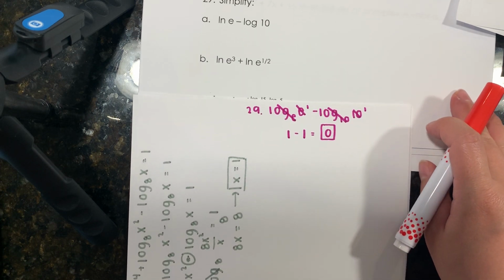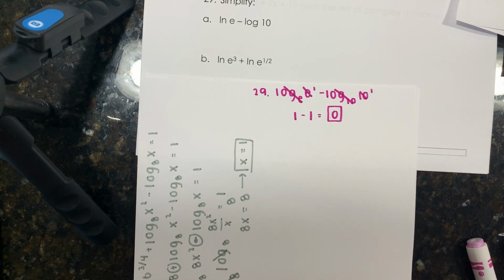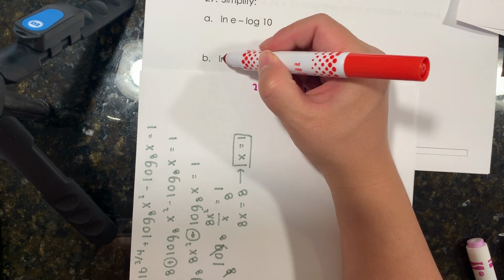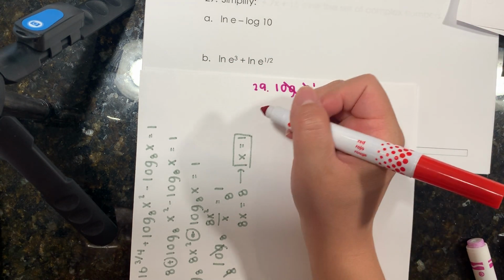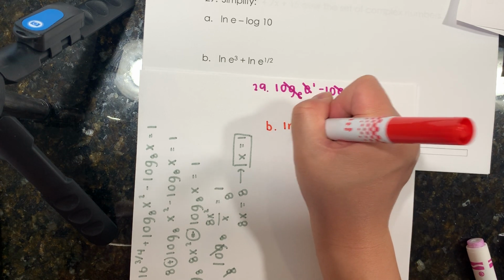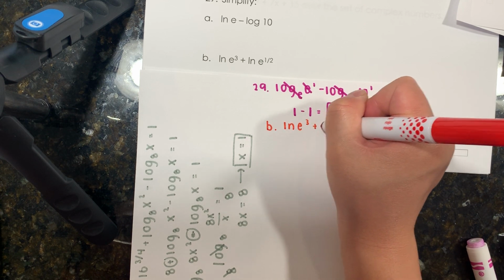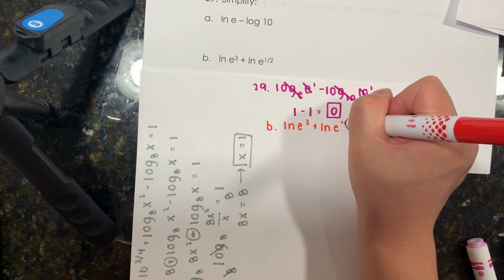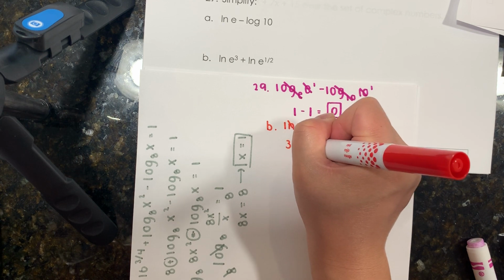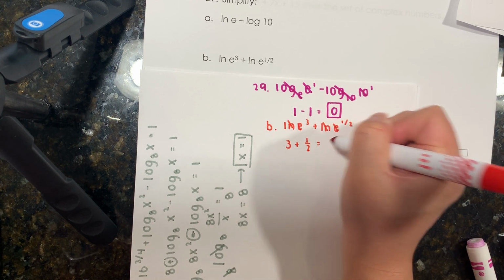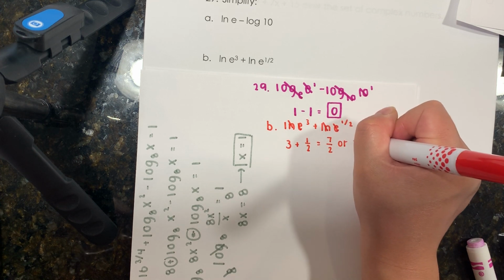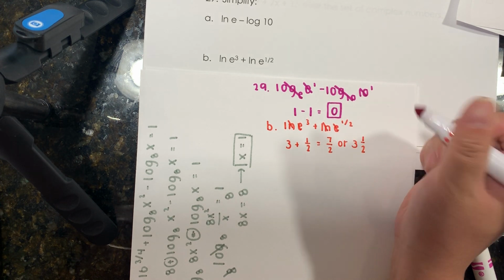Now for B, I have ln of e to the third plus ln of e to the 1/2. Now what I just said is that ln and the e would cancel. So for B, if the ln and the e cancel, I'd really just be left with 3 plus 1/2, which would be equal to 7 over 2 or 3 1/2.